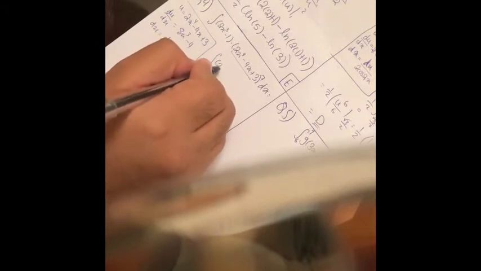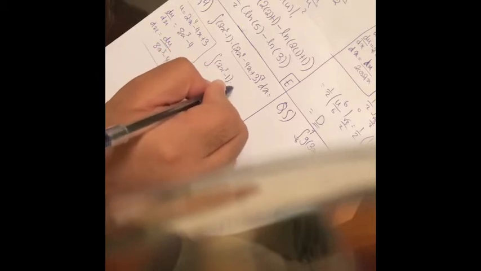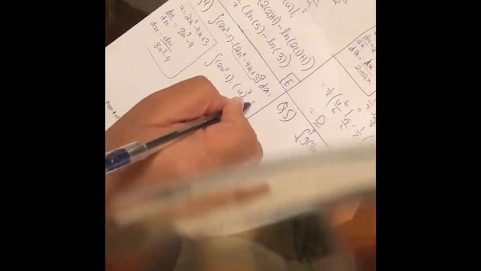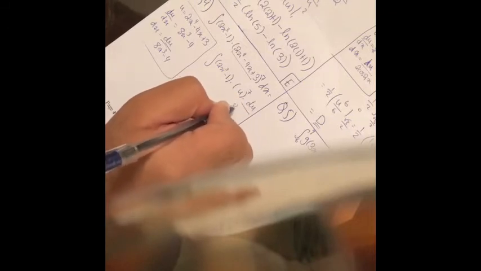Integration of 2x cubed minus 1 times u to the power 7 times du over 8x cubed minus 4.